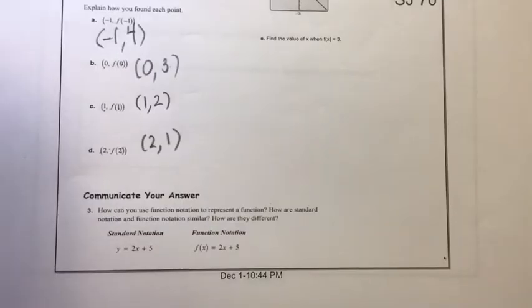How can you use function notation to represent a function? You just replace f of x with y. Those mean the exact same thing. Y is f of x. It says, how are standard notation and function notation similar? Well, they have the same expression that they're equal to. How are they different? You replace f of x with y to make them different.